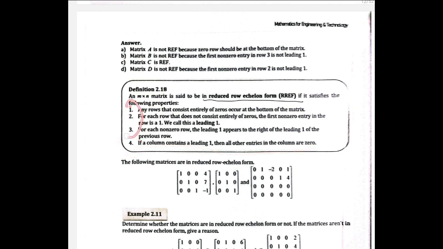The first three, like REF, are about rows, and this one looks at the column. Given that it is REF, let's see whether it is just REF or actually RREF. How to determine it? Look at the fourth one. The column containing a leading one should have entries that are 0.